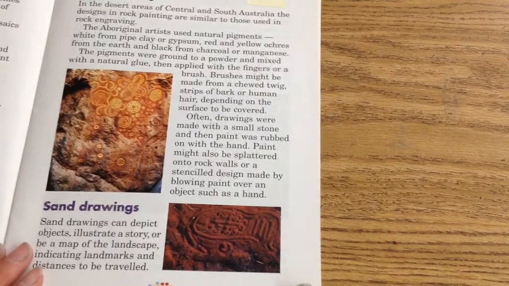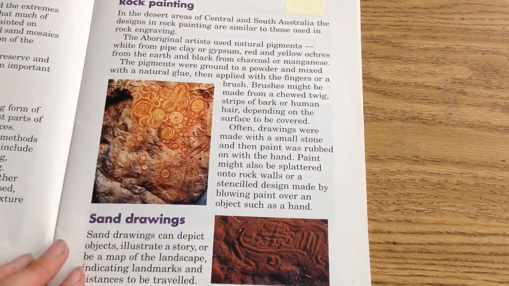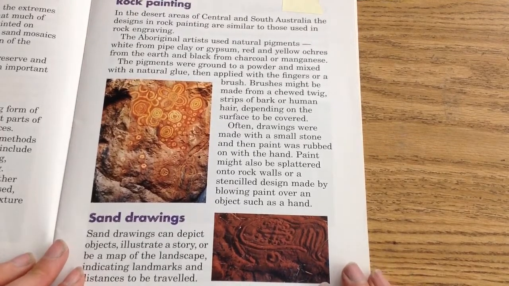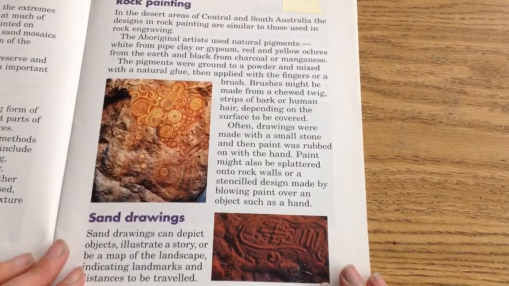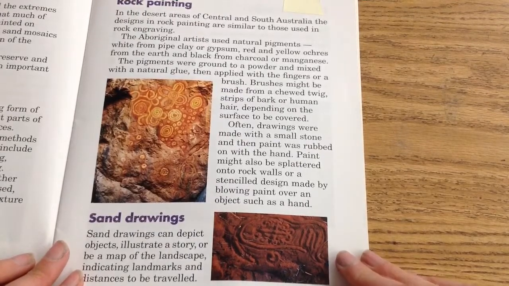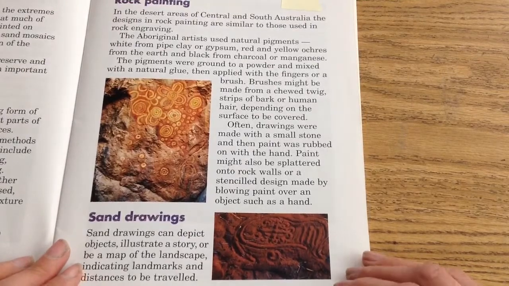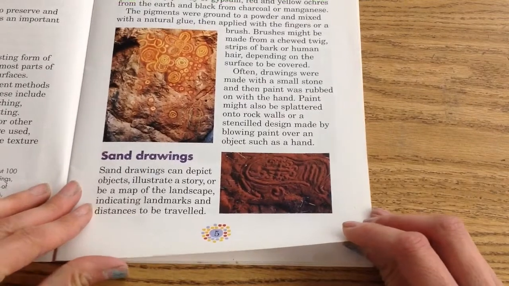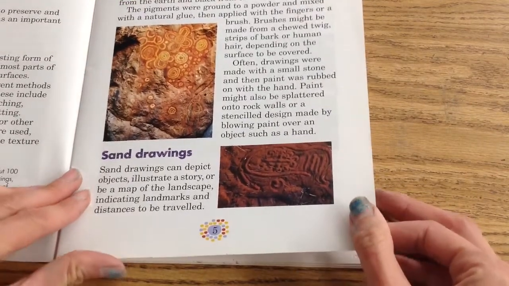And then they also did rock painting. In the desert areas, rock painting is similar to rock engraving, but they made their own pigments. White from clay, red and yellow from the earth, and black from charcoal. The pigments were ground to a powder and mixed with a natural glue, then applied with fingers or a brush. They would also make sand paintings. They would illustrate a story or show a map of the landscape.